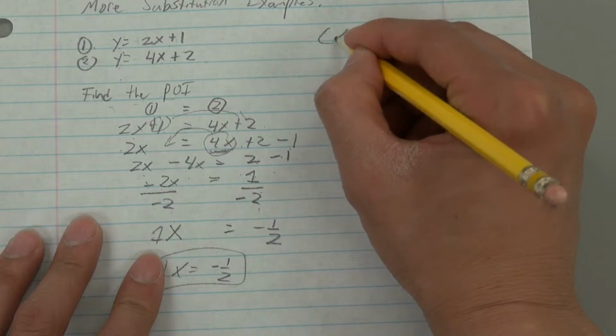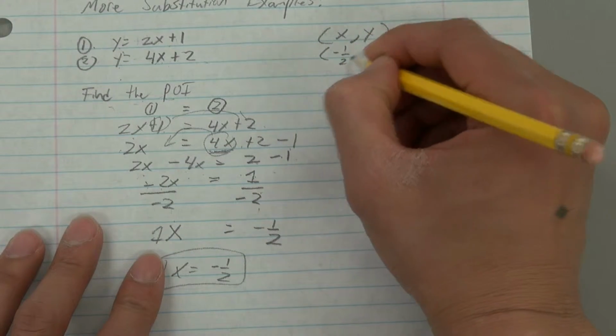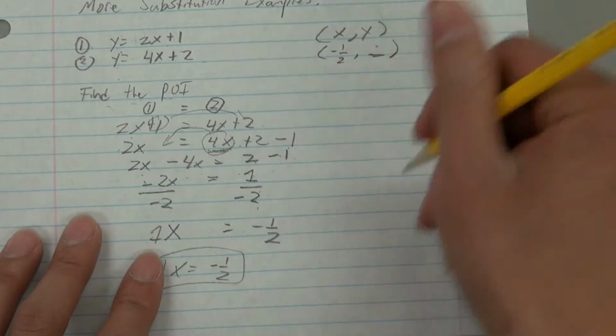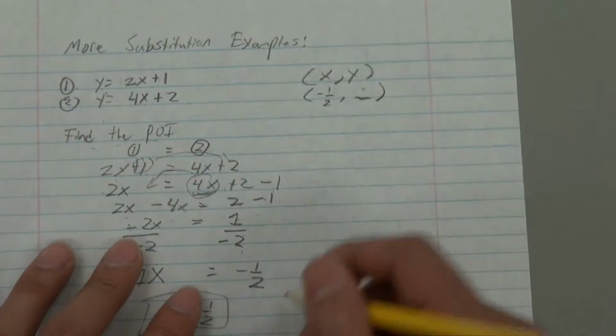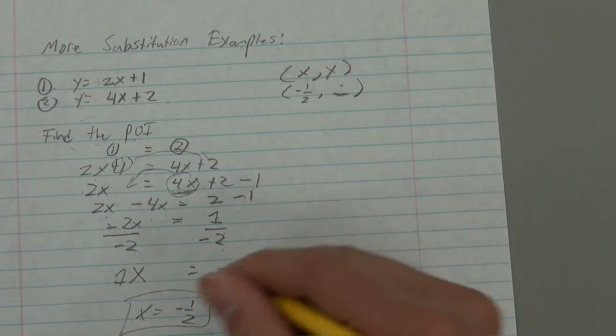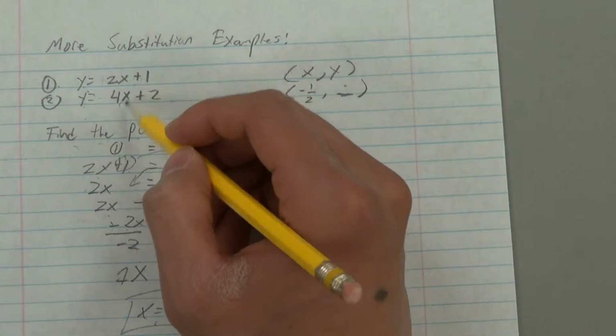So our point of intersection will be an x, y. Now we have the x, which is negative 1 over 2, and we still don't know what the y is. We need to find the y. To find the y, we should substitute x back into one of our equations. It doesn't matter which one.